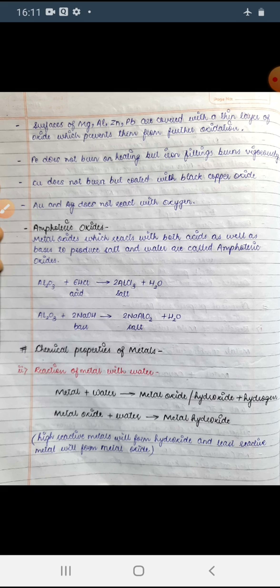Next are Au and Ag. Gold and silver do not react with oxygen. We know that gold and silver do not react with air, which is why we wear ornaments made of gold and silver. They do not get oxidized or form any layer. But still, sometimes silver gets oxidized. It reacts with atmospheric oxygen and forms a blackish layer over the surface, but gold does not react with oxygen.